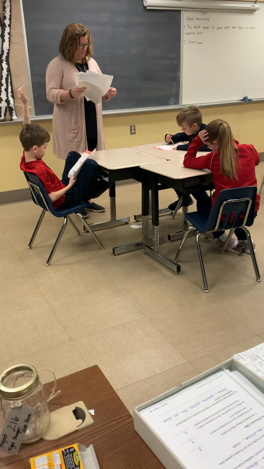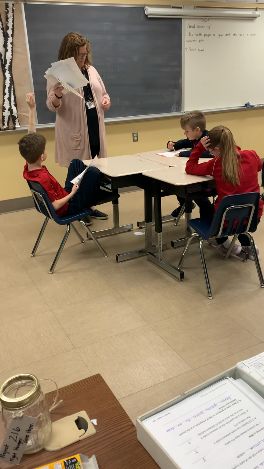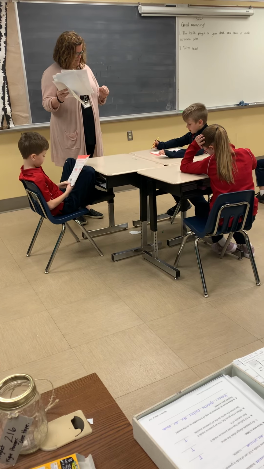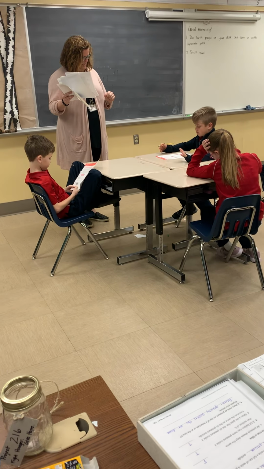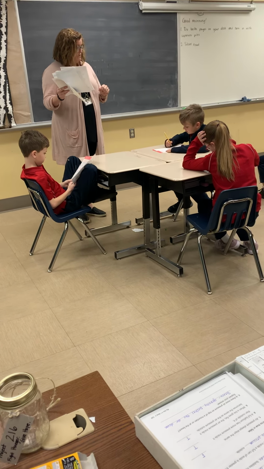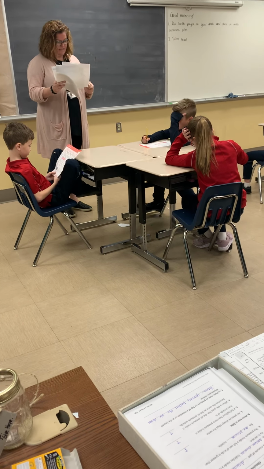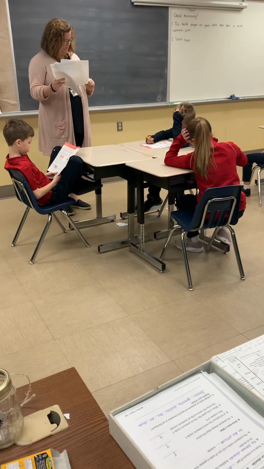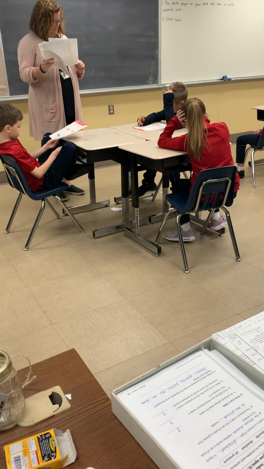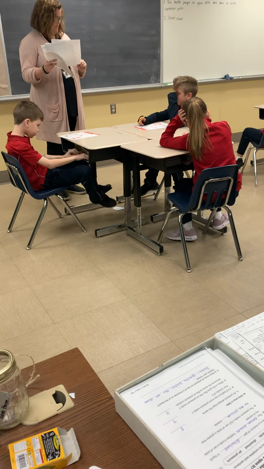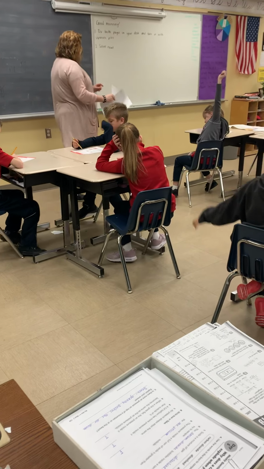How many rows of squares are there? How many squares? How many rows? 3. Correct. How many squares are in each row? 4. Right. Okay. Number 3.